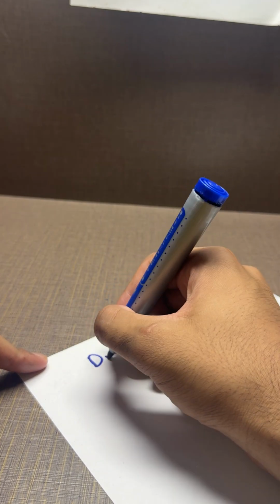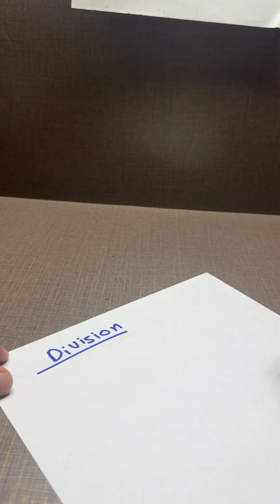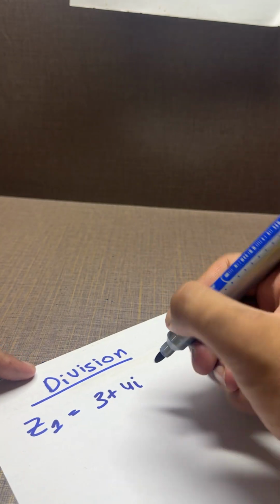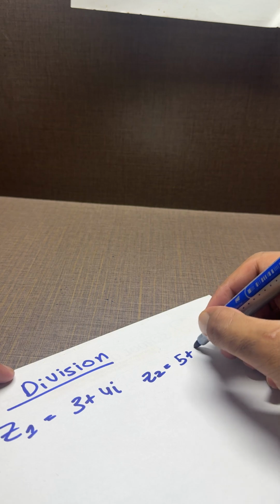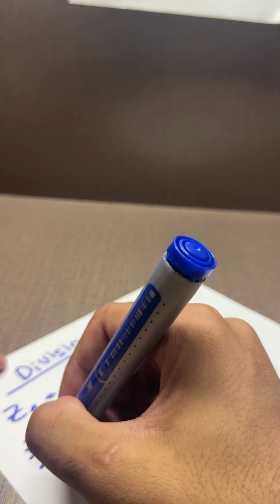So today what we would be discussing would be division. We discussed addition, subtraction, multiplication of complex numbers, and today we would be discussing division of complex numbers. So for example, we have two numbers which are z1 equals 3 plus 4i and z2 equals 5 plus 2i, let's say, and we have to do z1 over z2.